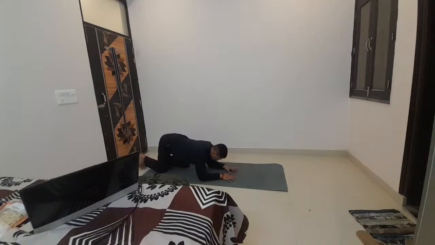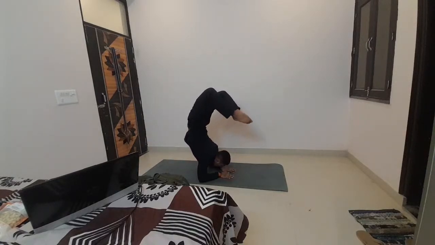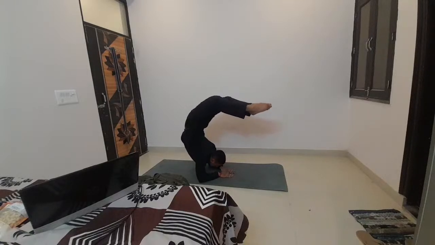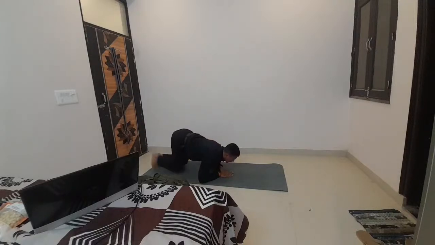So let us do this. So what we have to do, we have to do this hollow back forearm stand pose, where our legs are going to be parallel to the floor. Okay. So let's try to. Okay.